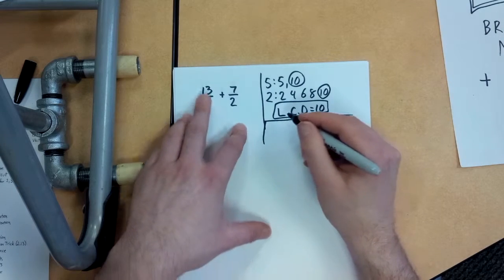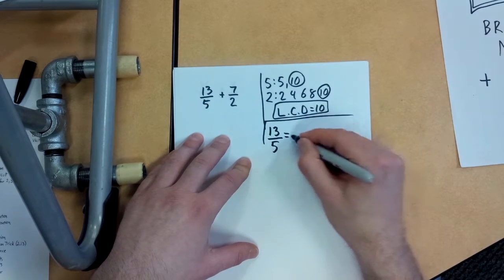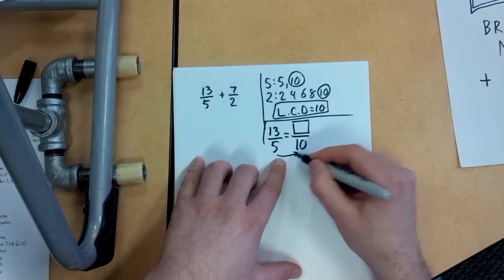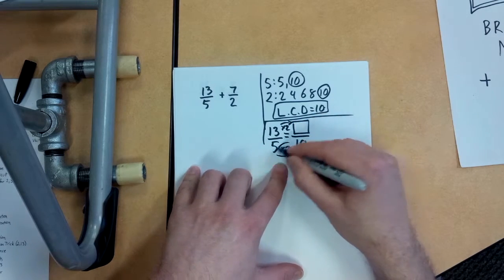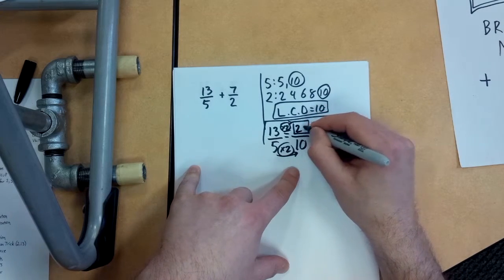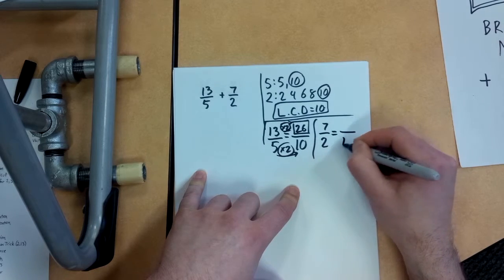Okay, now we're going to keep rephrasing these division statements. 13 divided by 5 must be something out of 10. So how did I do this? I doubled 5, so I have to double 13. I'm doubling it, doubling it. It's important to show this. That way your teacher knows how you got to your conclusion. There's 26, okay? 7 over 2 equals something out of 10.